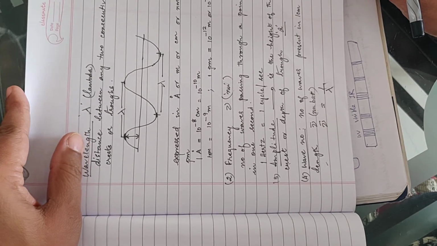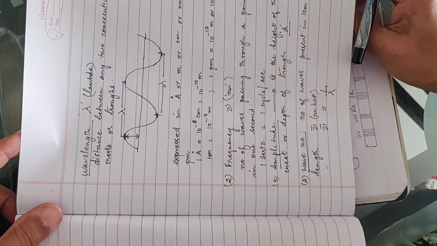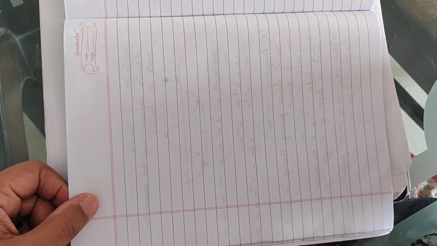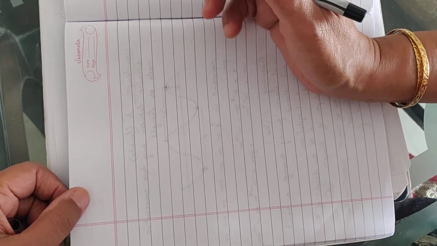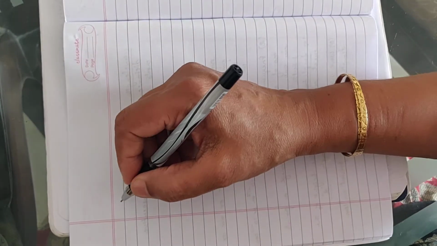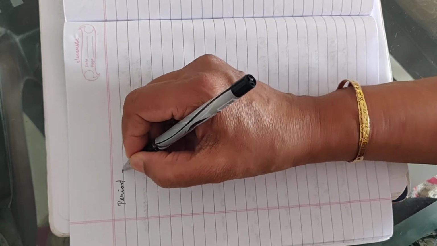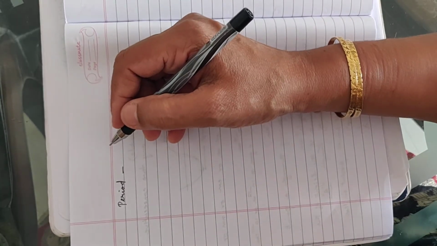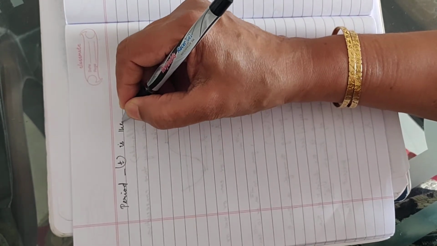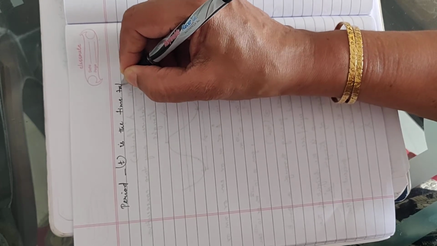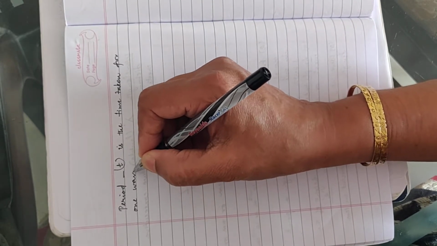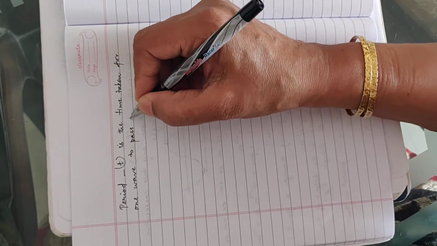Now, based on these characteristics of waves, you can understand the relationship between wavelength, frequency, velocity, and all that. There is one more, that is period, which is represented by the letter T. This is the time taken for one wave to pass through a point.